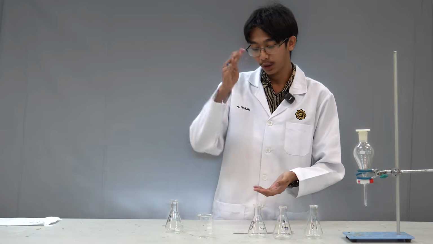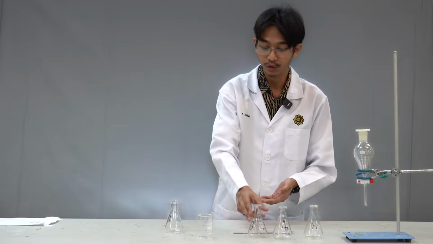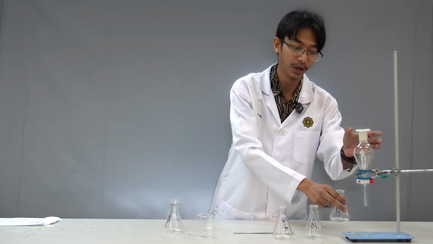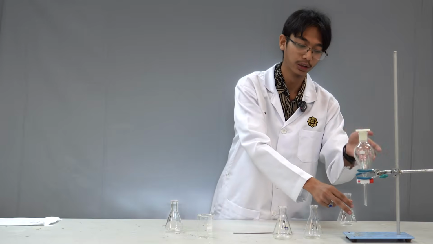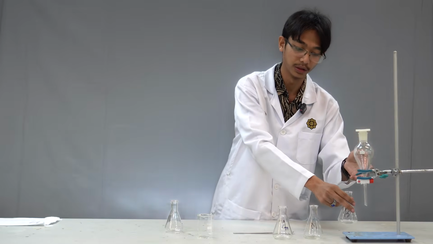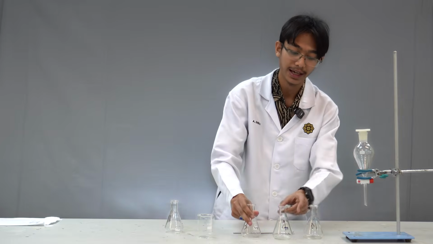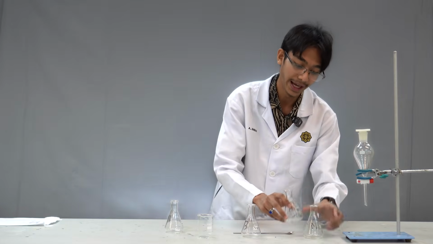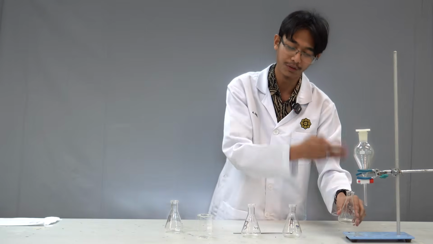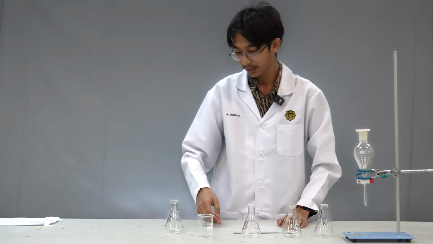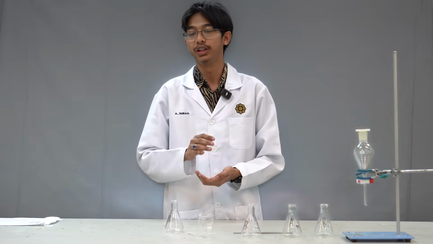So basically, we're going to need these 3 flasks. Per every time we do this experiment, we're going to extract first acid, then base, and then finally what's left is going to be neutral. So how do we get our liquid mixture in the first place?